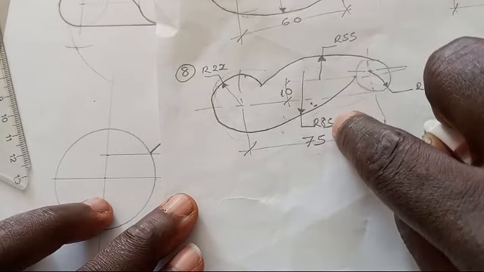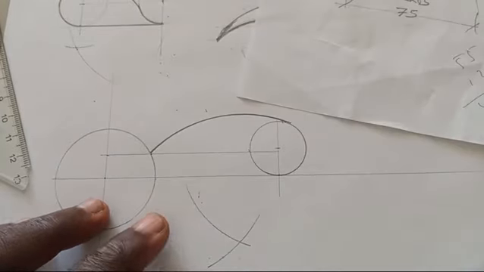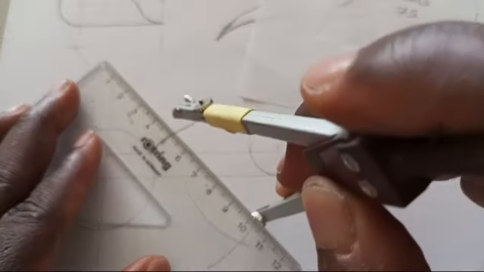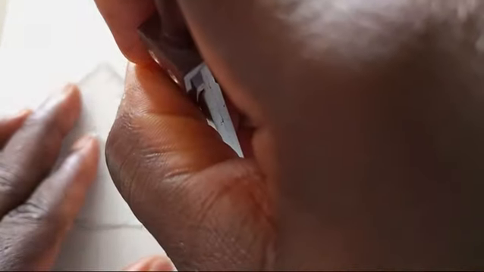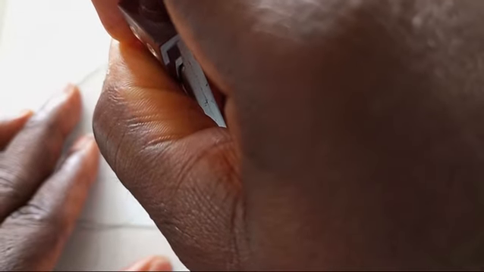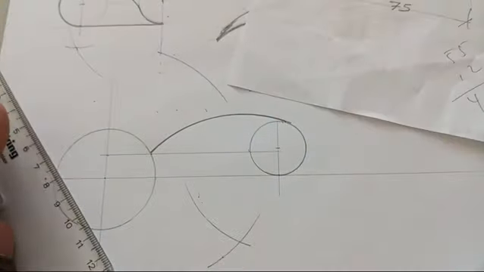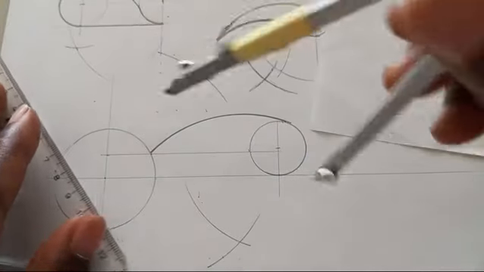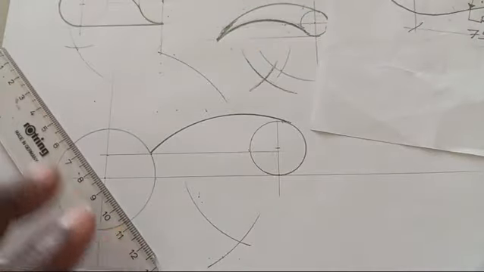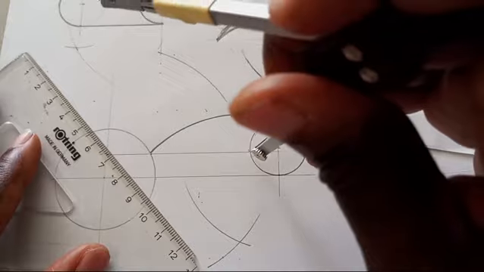So it will be 63, not 53. Let's do that again. 63 will be here. So I'll stay at the center here and mark this arc. From there, I'll now measure the exact radius from here, which is 85. I'll take that from this corner and mark this arc here.